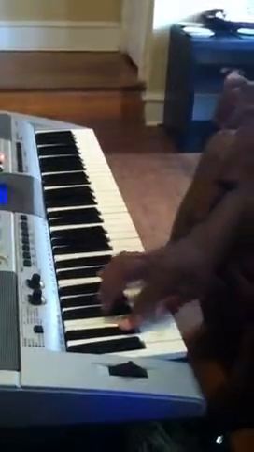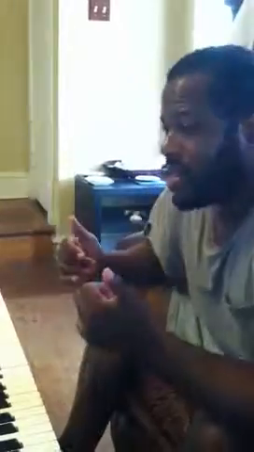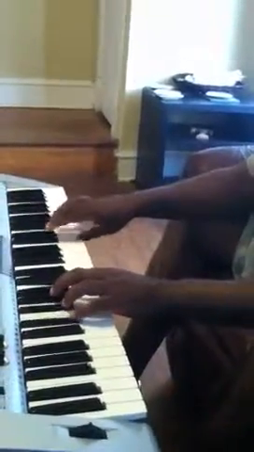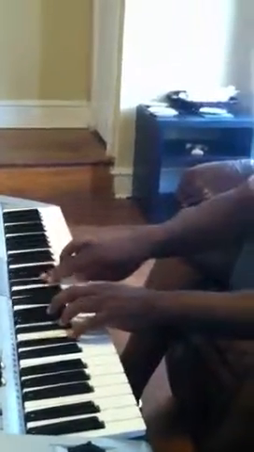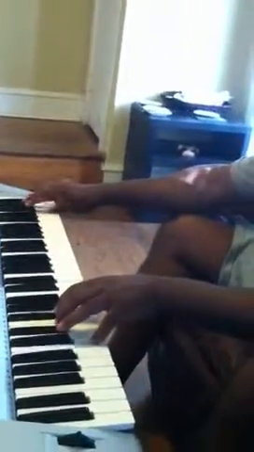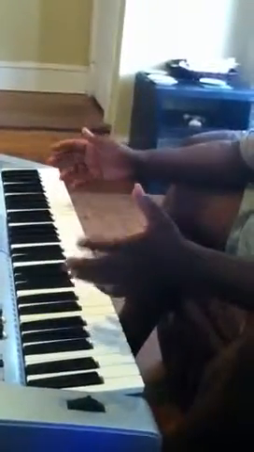What would you play over the top of a C diminished? A diminished scale. So whenever you play a diminished chord, you play diminished scales.